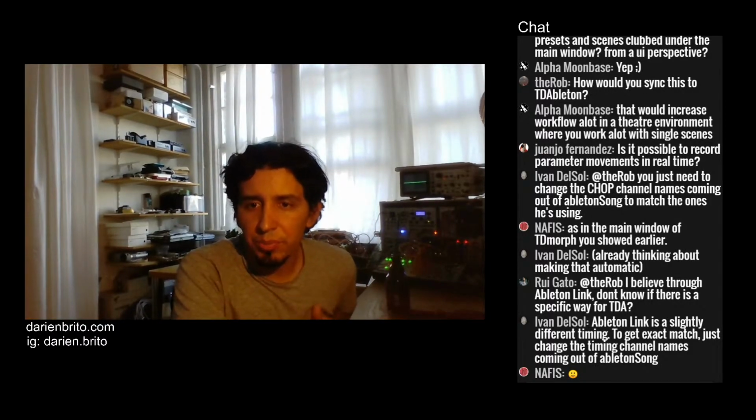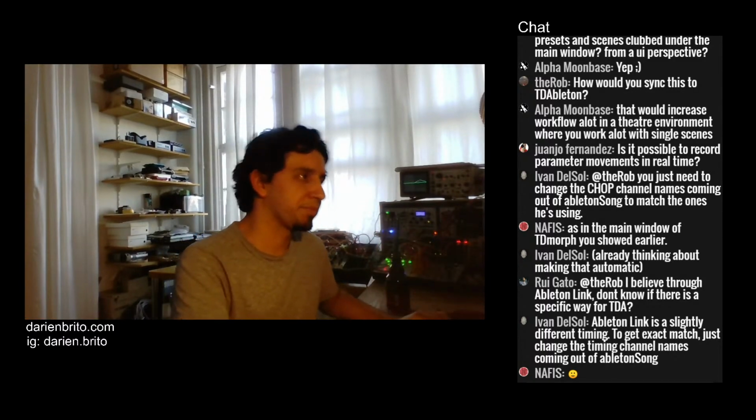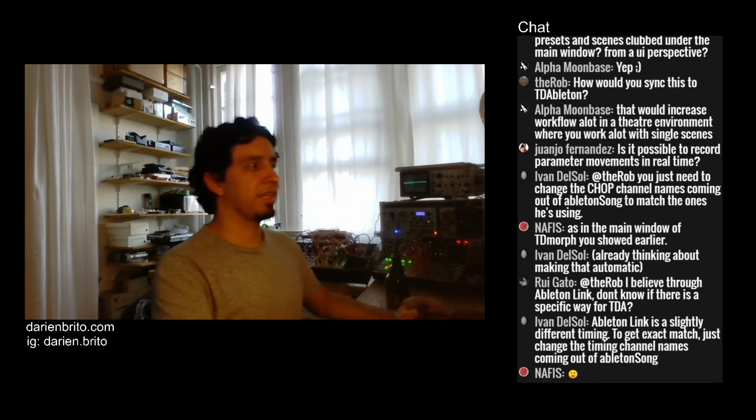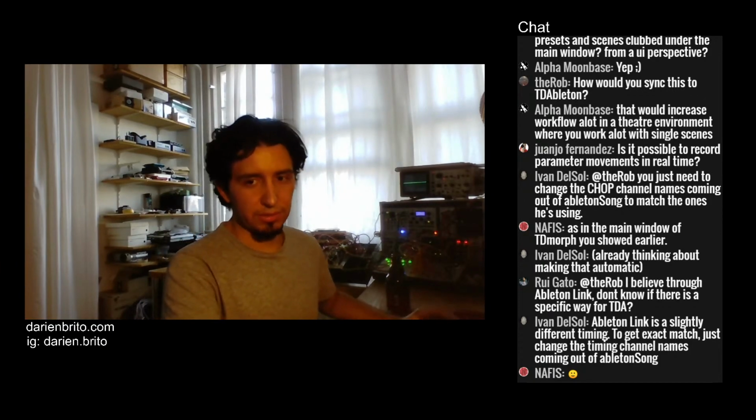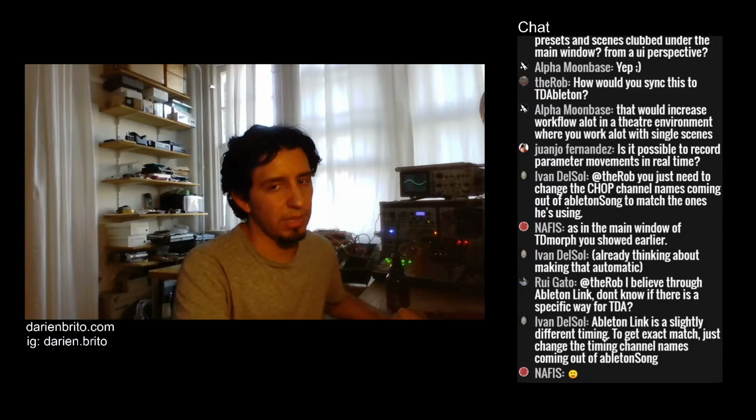Is it possible to record parameter movements in real time? Yes, I have something for you. Okay, let's say I have this sequence. Something I didn't mention yet is that from both TDMorph and Preset Composer, you can go here into the cogwheel, go to animation, and just say create animation.